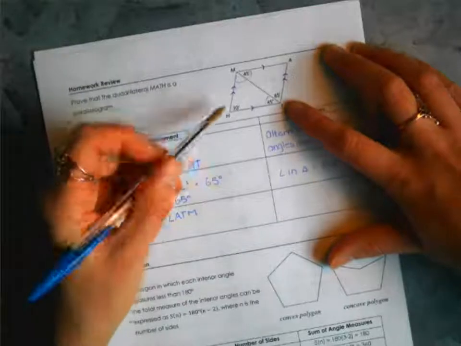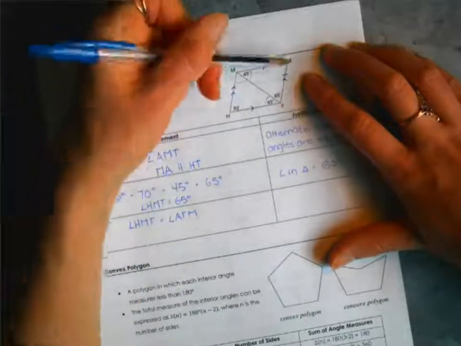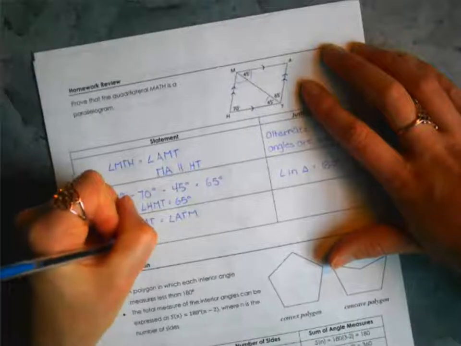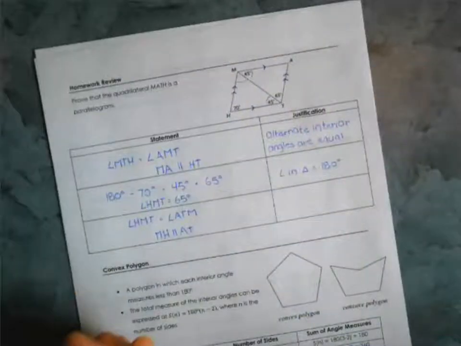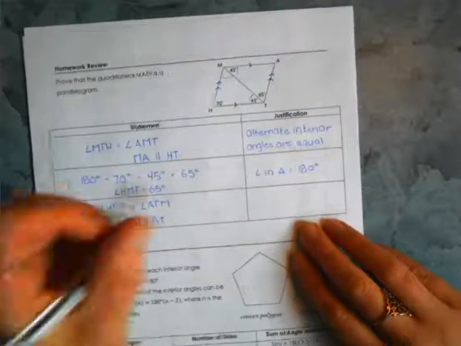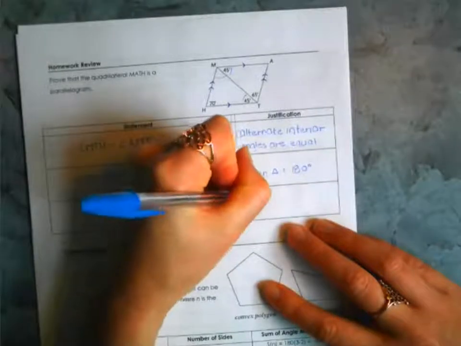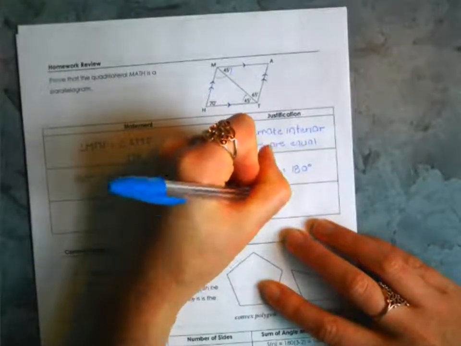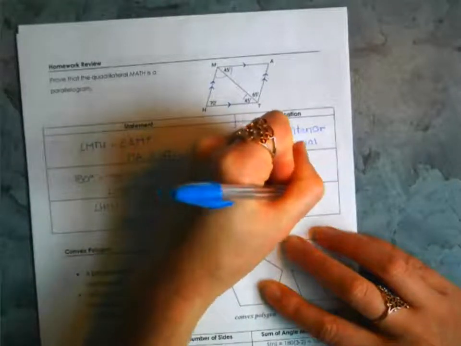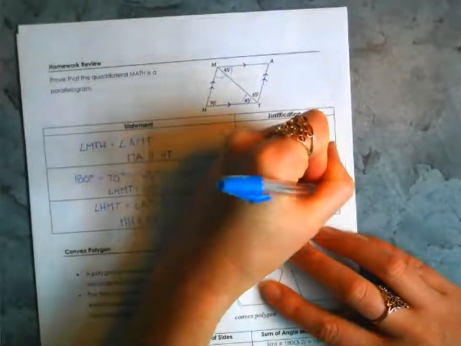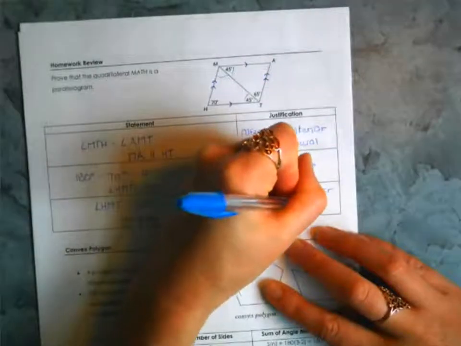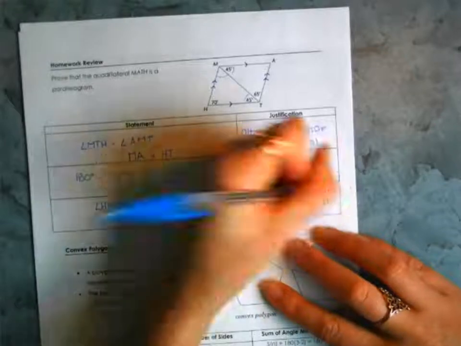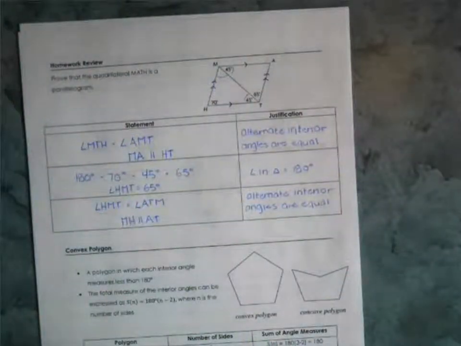And for those reasons, we can say that line MH is parallel to line AT, and the justification is the same as here: alternate interior angles are equal. Okay, so we've given our proof that both of those lines are parallel, which means that it's a parallelogram.